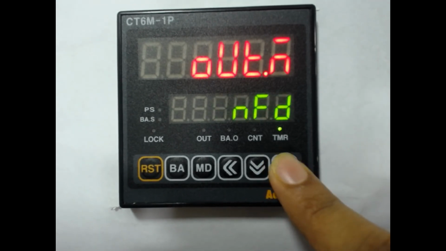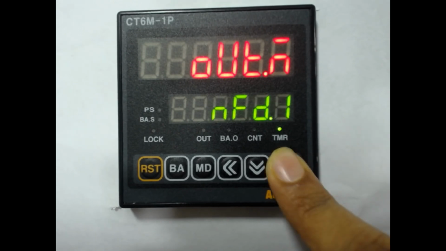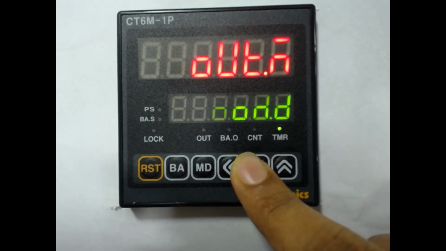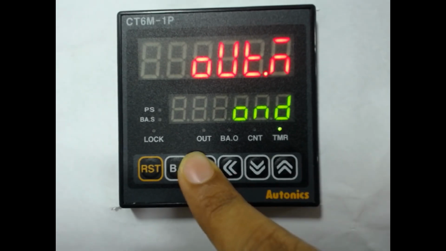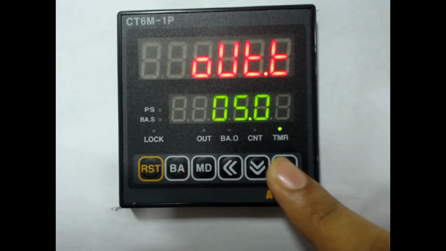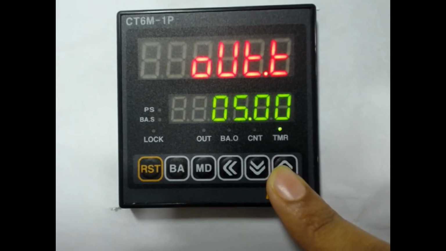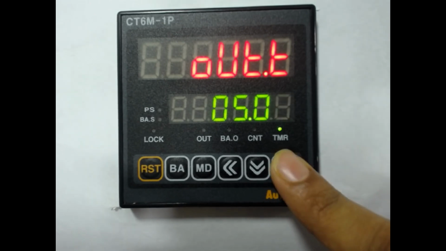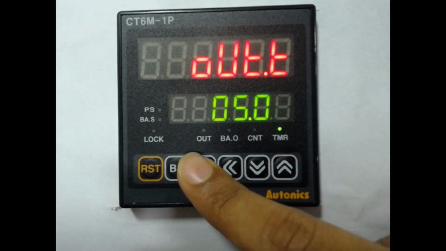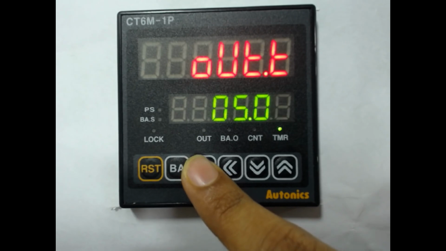So various modes are there. Depending upon those modes we can select our mode referring to our catalog. Then again single press MD button. Then comes the output time. Here we can set the output time in seconds, that is for how much time we can hold the output.